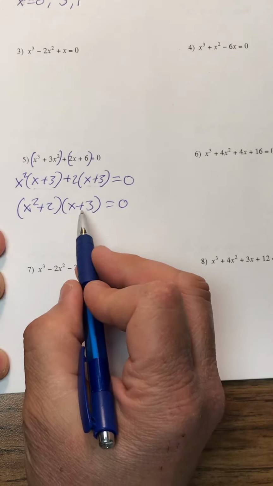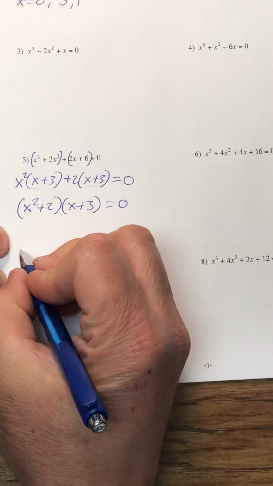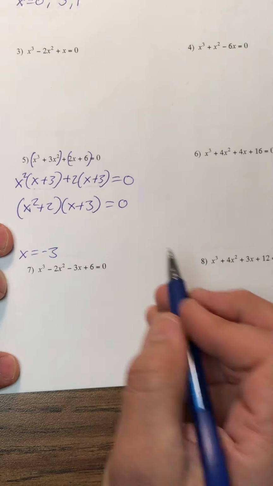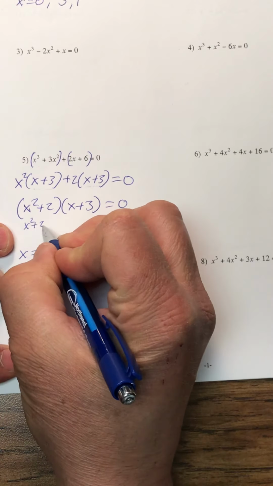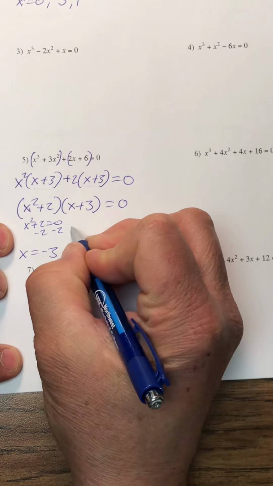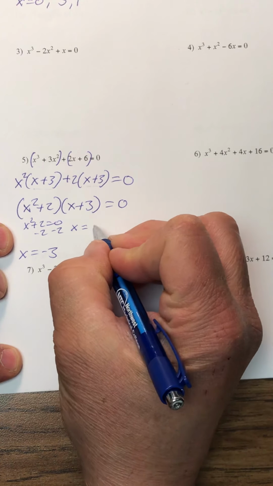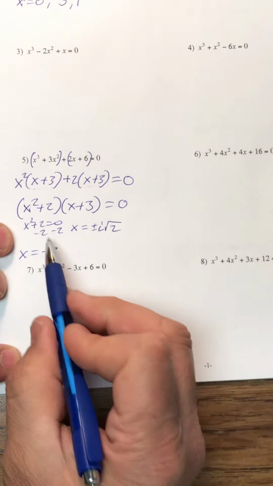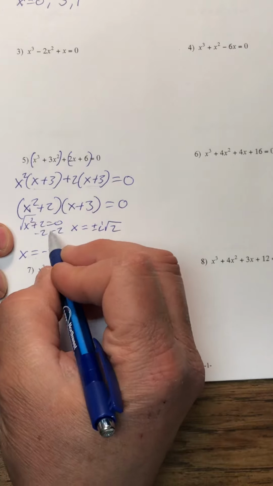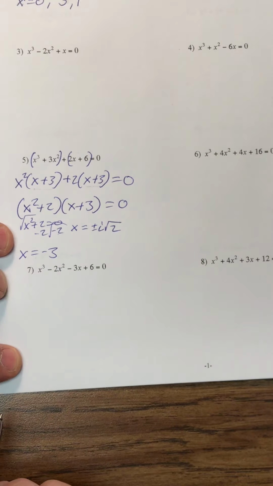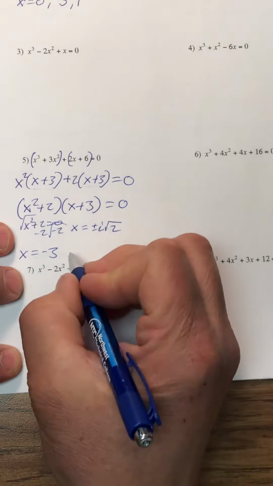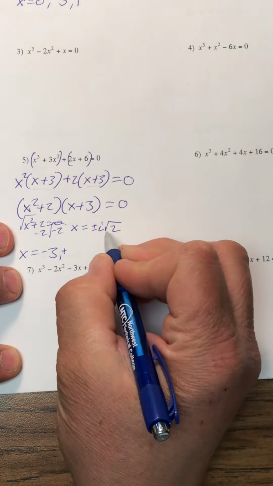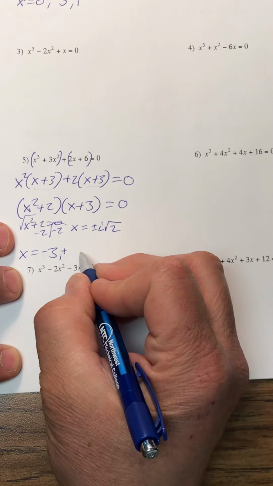Now, one of my zeros is negative 3. I know that right there, because x plus 3 is a factor, so negative 3 is a 0. If I set this one equal to 0 and solve, I subtract 2. I get x equals plus or minus i square root of 2, because I'm going to take the square root of both sides, which is the square root of x squared and the square root of negative 2, gives me plus or minus i square root of 2. So that is my second 2 zeros, or my last 2 zeros.